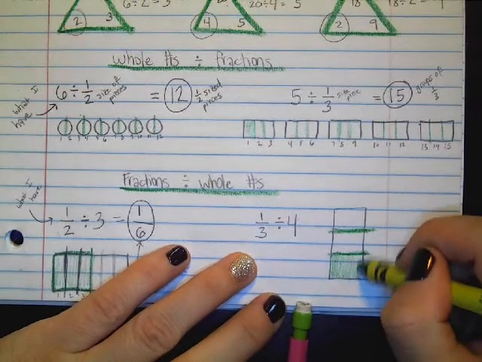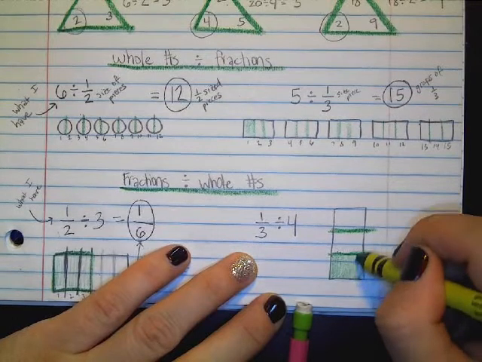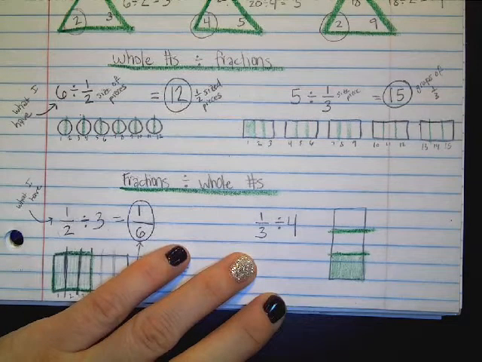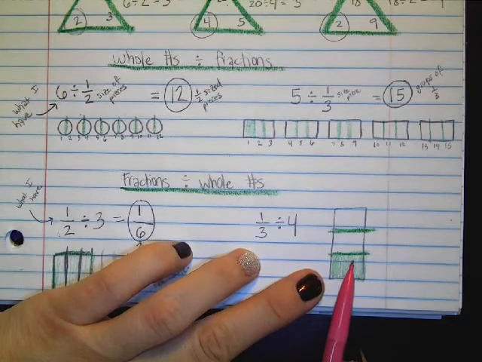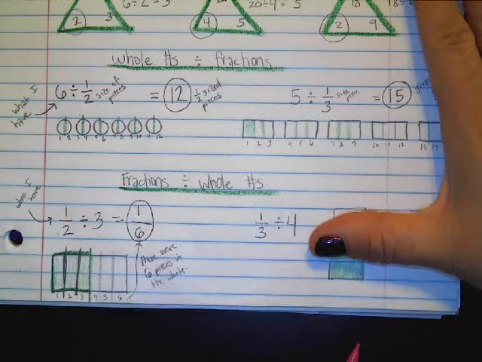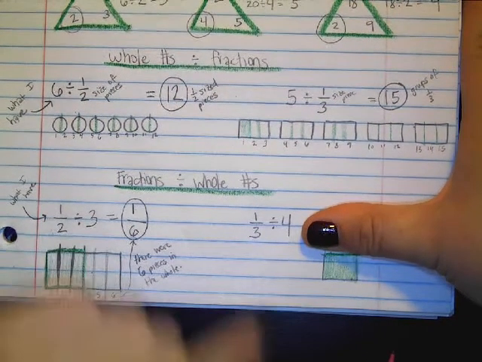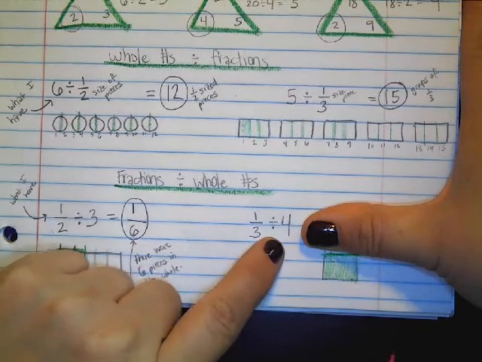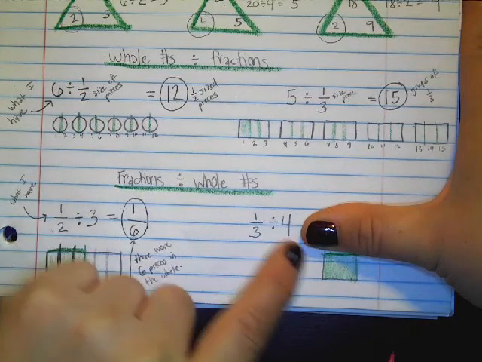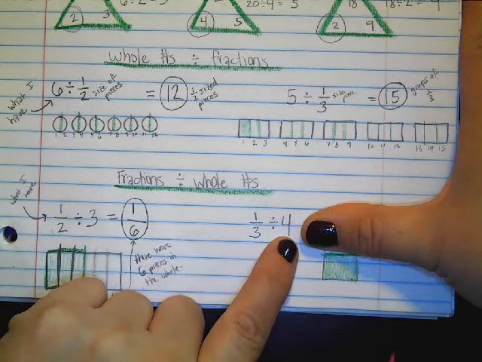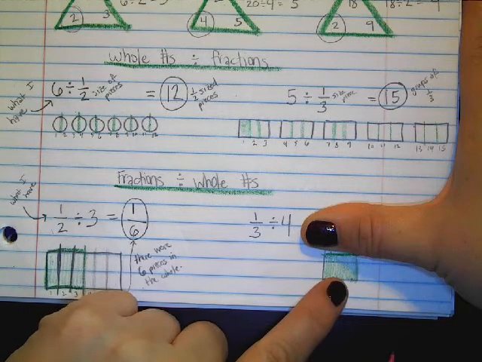Okay, how many of those do I have? 1/3, 2/3, or 3/3? 1/3. I'm just going to start at the bottom. Color what you have. So I have 1/3, which means I completely ignore the other part. So I have a third.